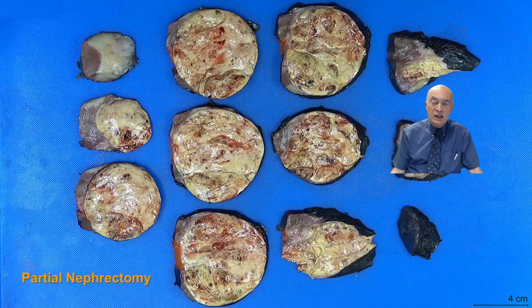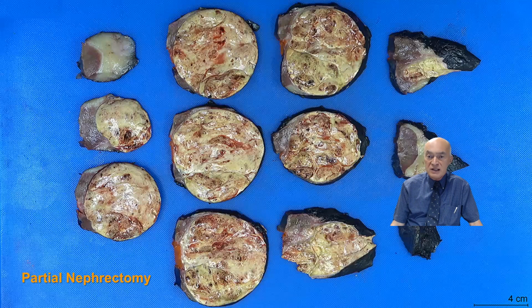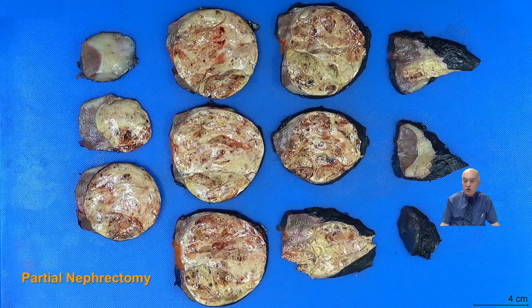Now, this is a very nice picture of a partial nephrectomy in which the sections have been aligned in correlation, from the closer to the renal parenchyma, as you can see here, all the way to the more peripheral aspects of the tumor, where you can see very well the size of the tumor, and also the presence of the parenchyma.